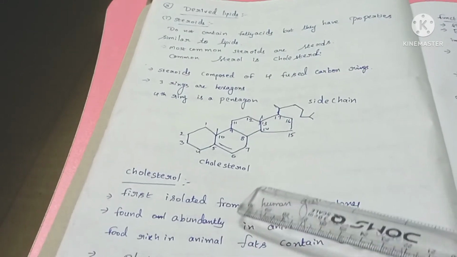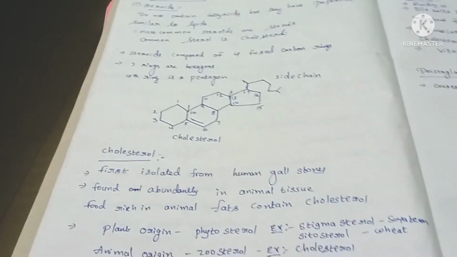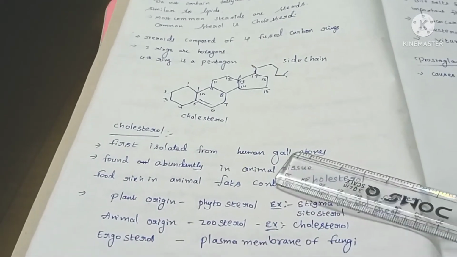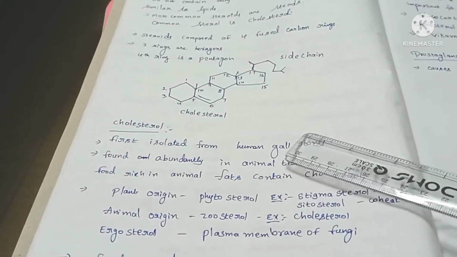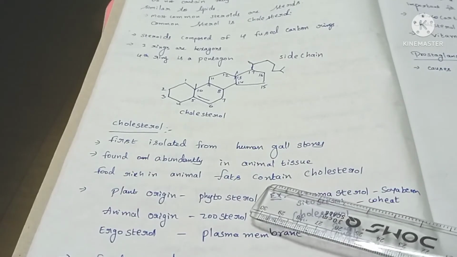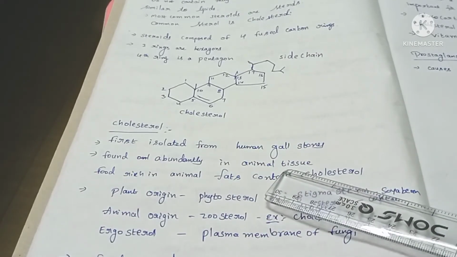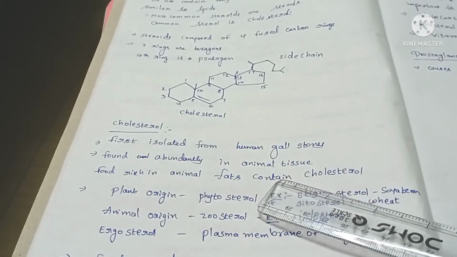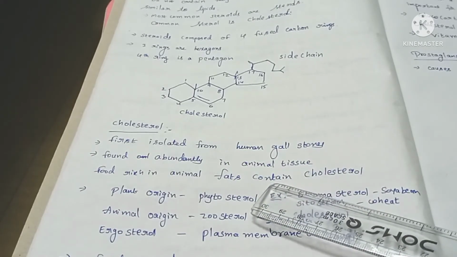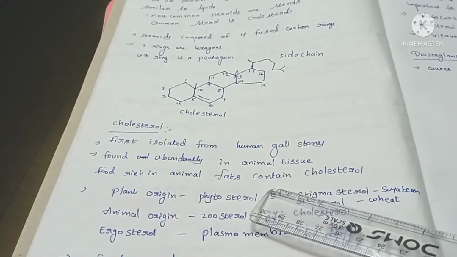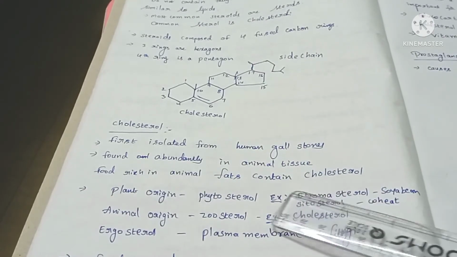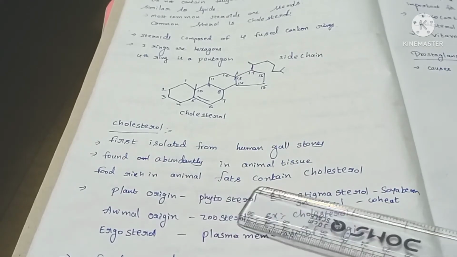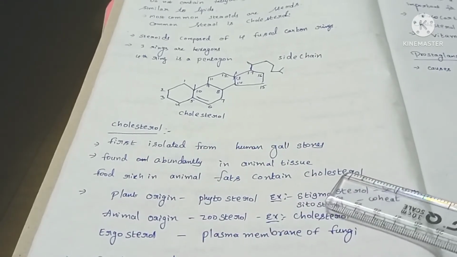If we look at cholesterol, it was first isolated from human gallstones. It is found abundantly in animal tissue when compared to plant tissue. People who eat a high amount of animal fat have cholesterol depositions, right, when compared to vegetarians. Foods rich in animal fats contain cholesterol.